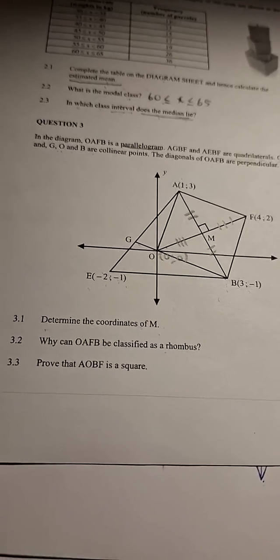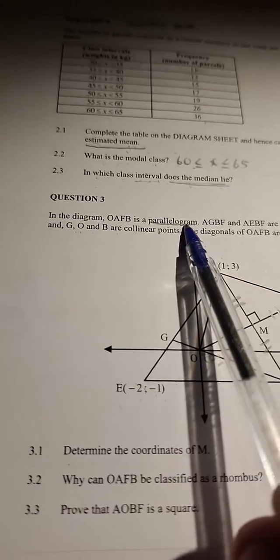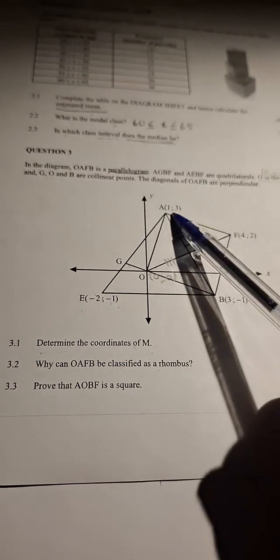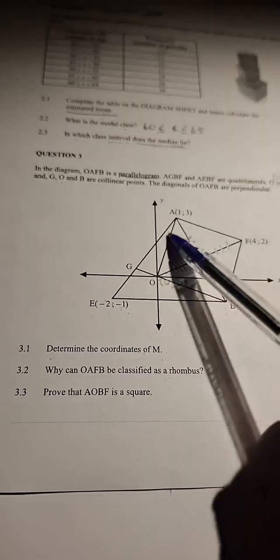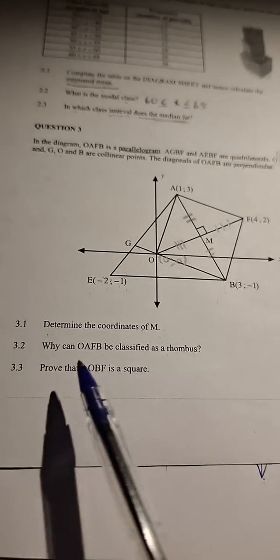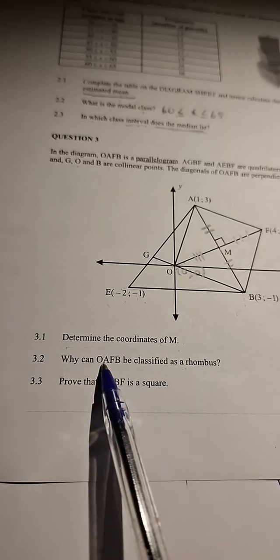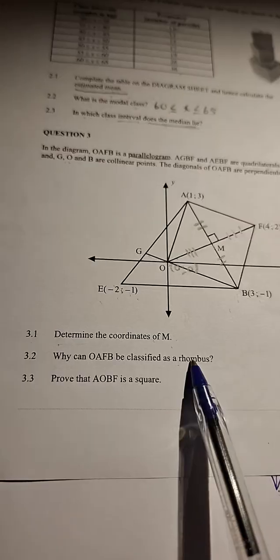So I'm going to repeat what I just said. Remember initially we were told that OAFB is a parallelogram. We are together then. Why? Because we were told it is. So all the properties that apply to a parallelogram are to be applied to OAFB. Furthermore, we were then asked, why can we say that OAFB can be classified as a rhombus?